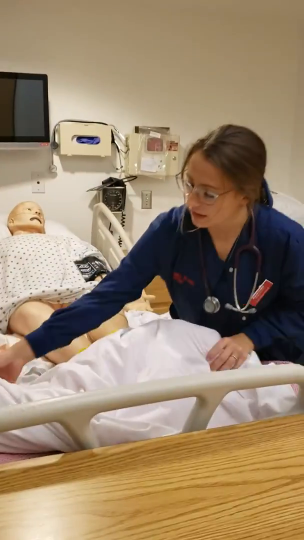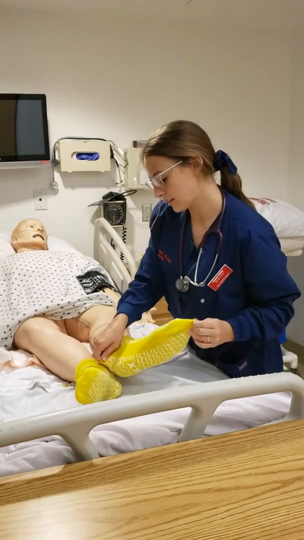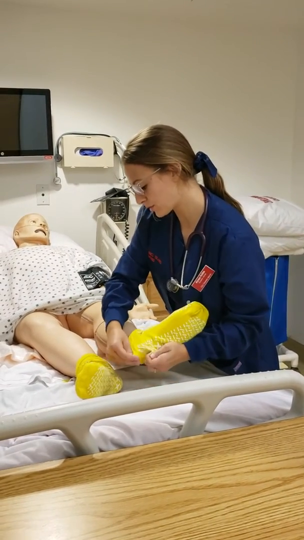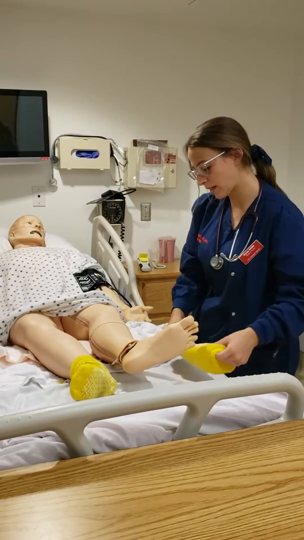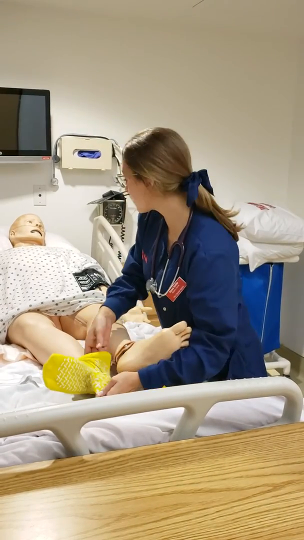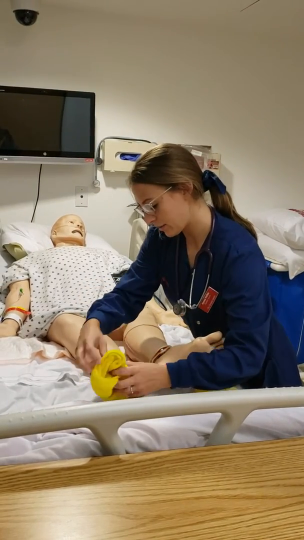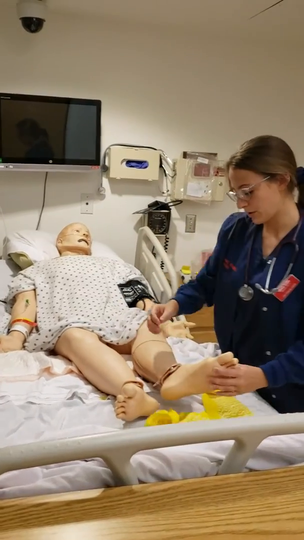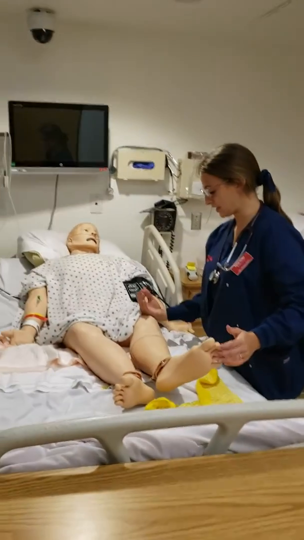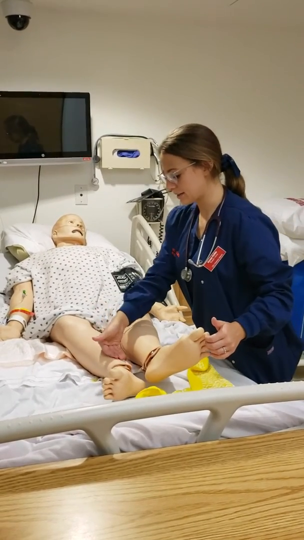I would start by looking at the legs, seeing if there's any swelling, edema, lesions, lacerations, bruises, any redness in the calves, any swelling. I'd ask if there was any pain in their legs, and I would ensure that the skin tone was at baseline for this patient's condition. So I'd check the temperature. Skin is dry and intact.